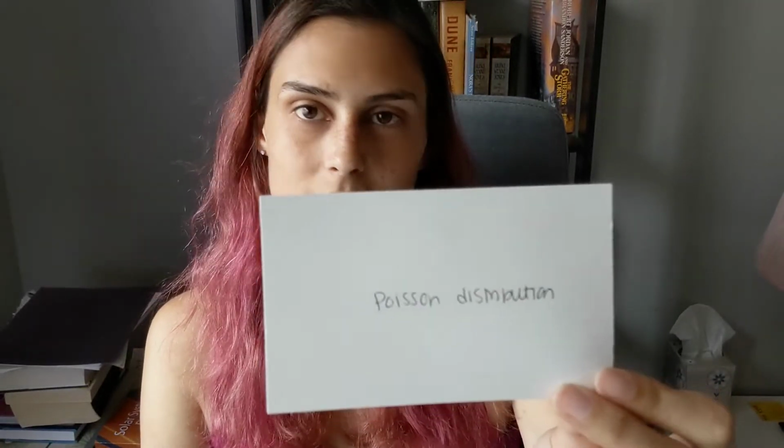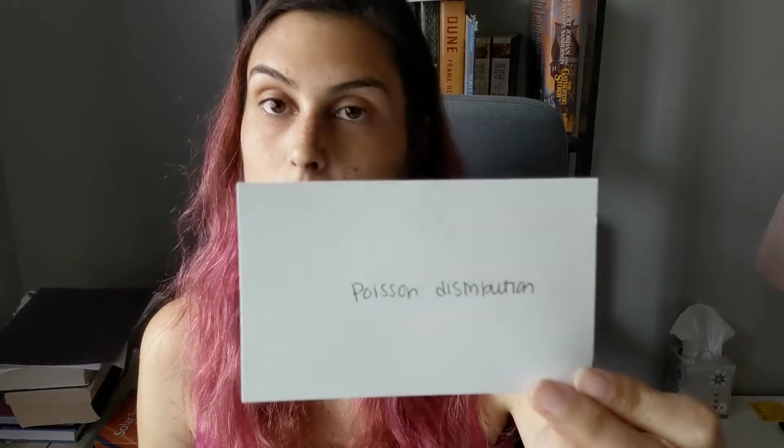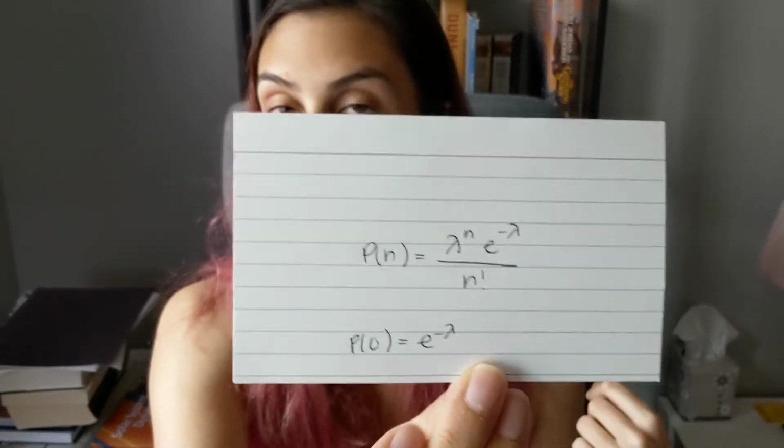Poisson distribution. The formula for this is P of n equals lambda to the n e to the minus lambda over n factorial. And so for n equals 0, it's just e to the minus lambda.